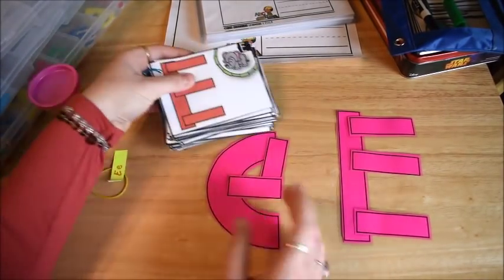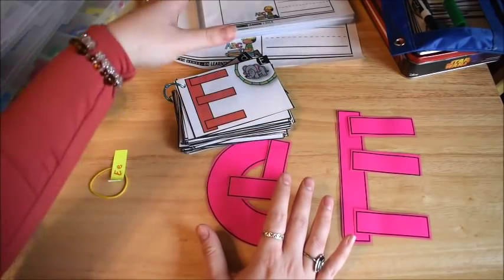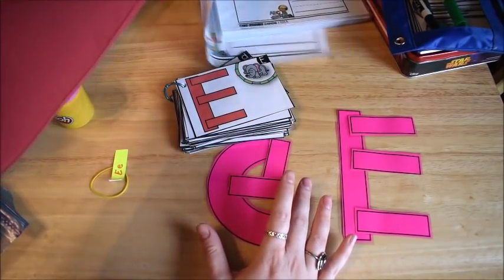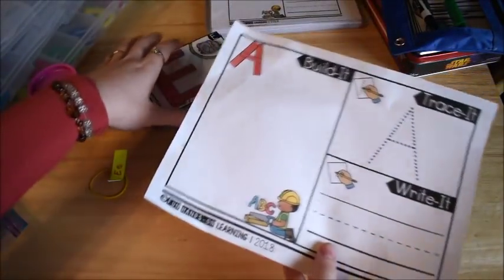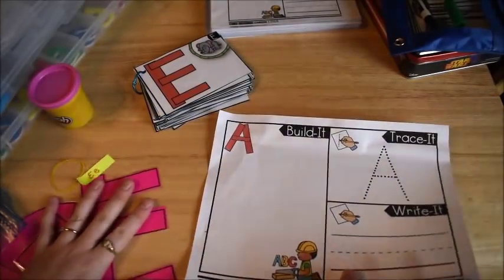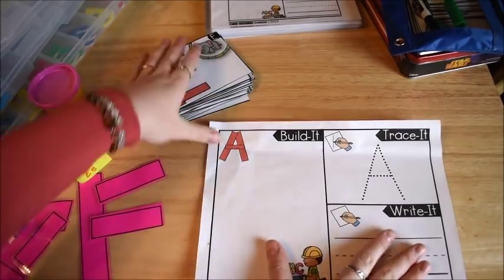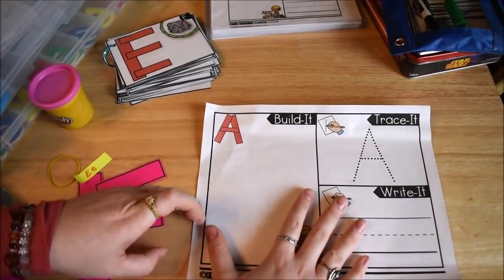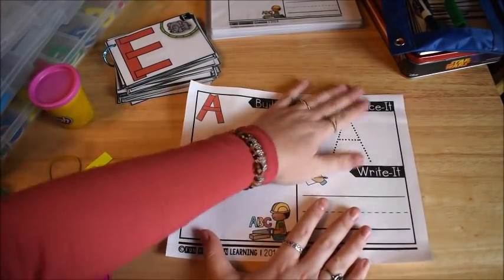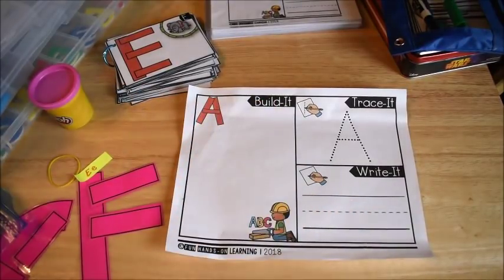So to move on from this step, you can move on to the Build-It mats so that they can practice their penmanship. Now, the Build-It mats come this size. They come full page, and I did not laminate this page because I just printed it out big just to show you one of them. And so I'm going to do that with you right now.